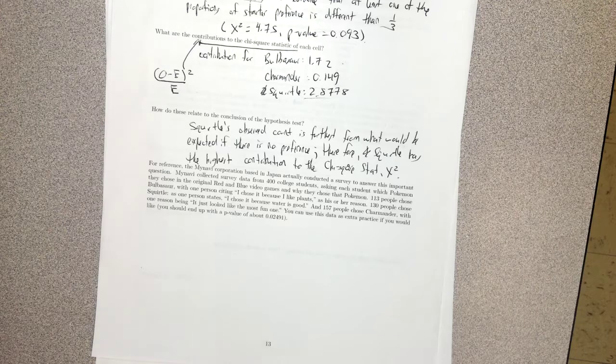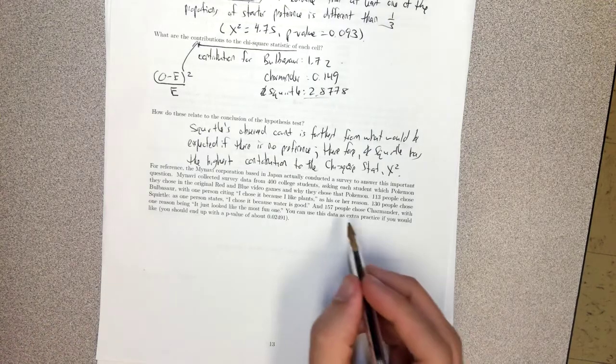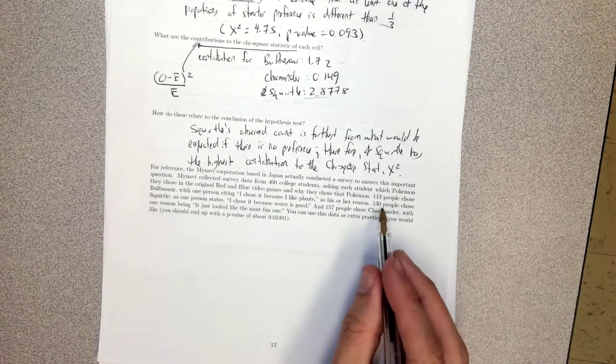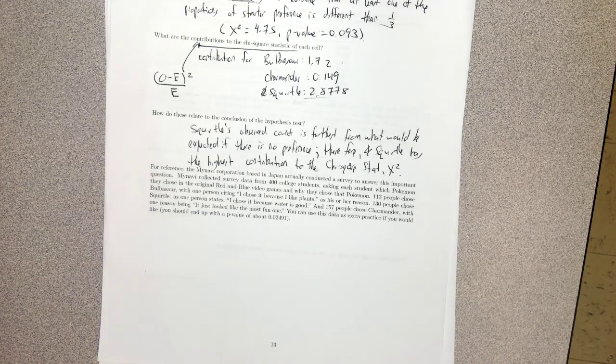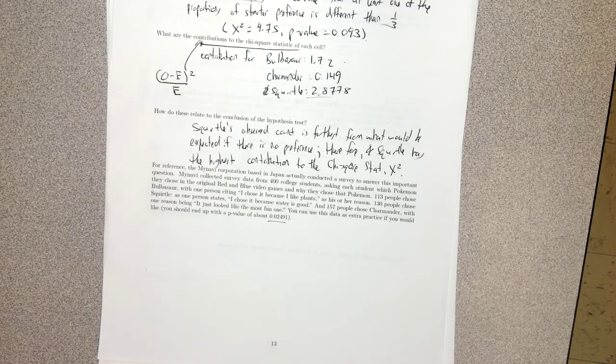So just to wrap up, there was an actual survey that did this, and the results match what we came up with, except in their survey, most people preferred Charmander over Squirtle, and Bulbasaur had the least. And so you could, if you wanted to, practice with this data and check to make sure that you end up with the appropriate p-value as a little bit of extra practice. As always, let me know if you have any questions.